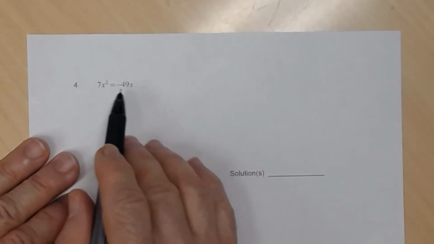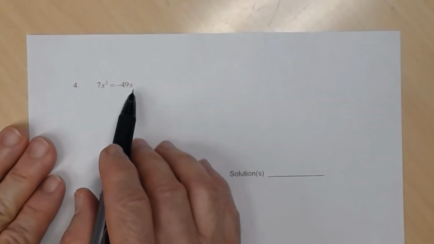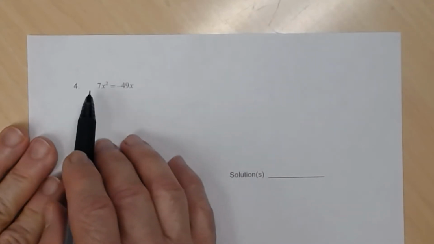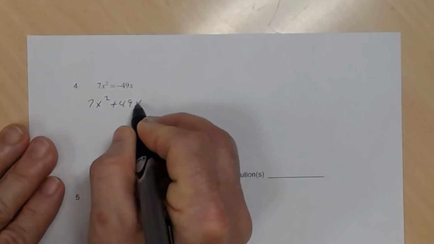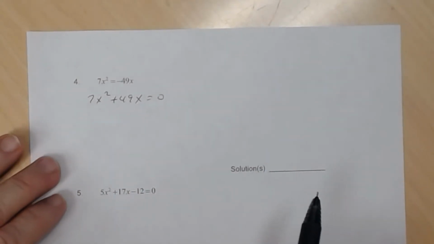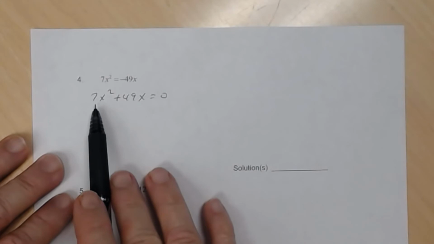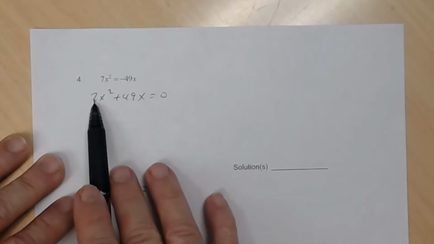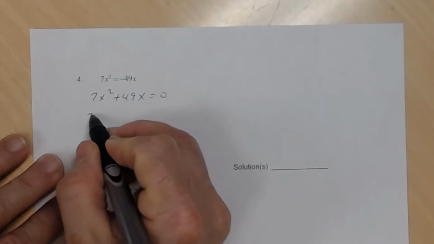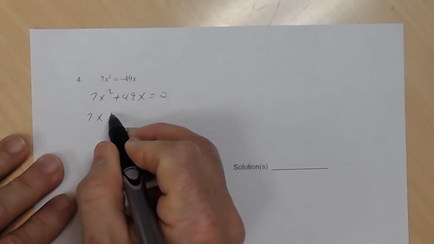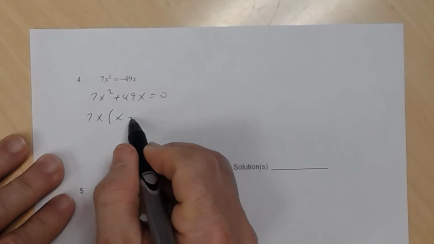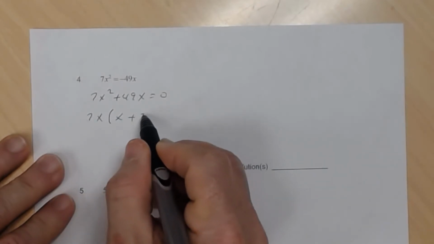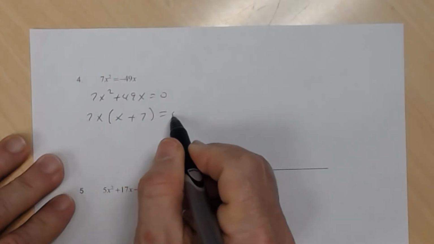Number 4. Okay, number 4 is not in standard form, so we've got to put it in standard form. So let's go ahead and bring this term to the other side. So I'm going to get 7x squared plus 49x equals 0. All right, now remember, you always must look for a GCF. GCF here is 7x. So let's factor out the 7x. When I factor out 7x, 7x times x is 7x squared, and then 7x times 7 is 49x.